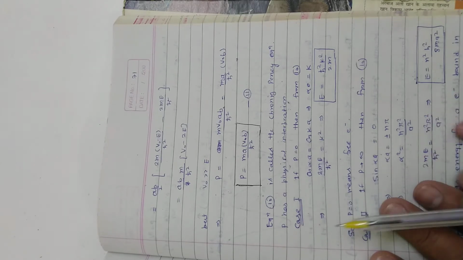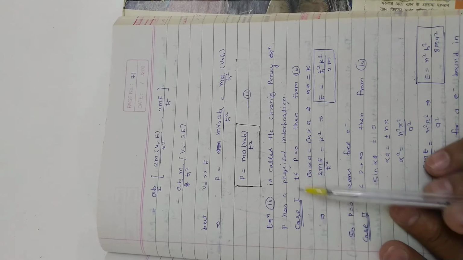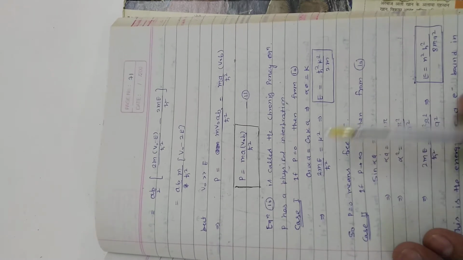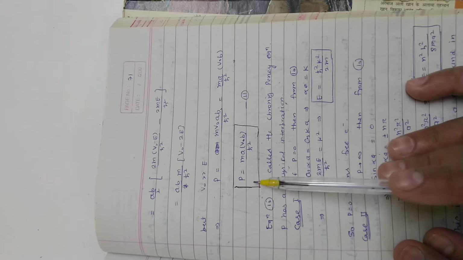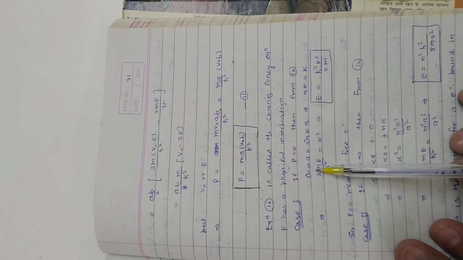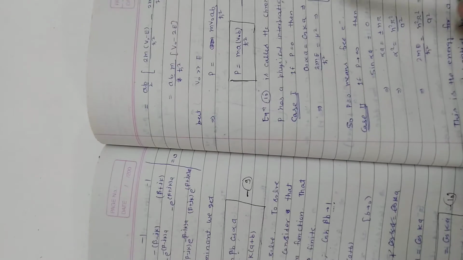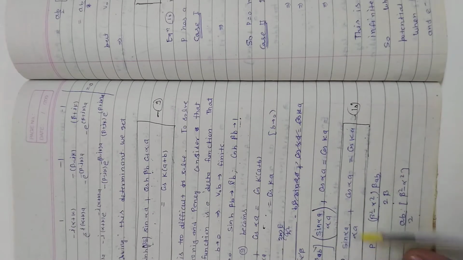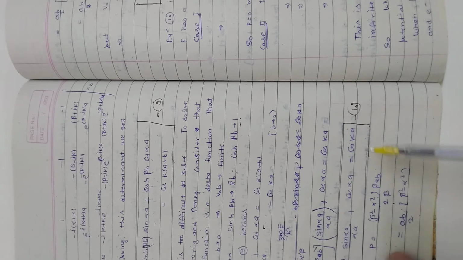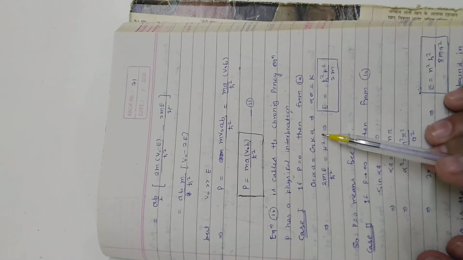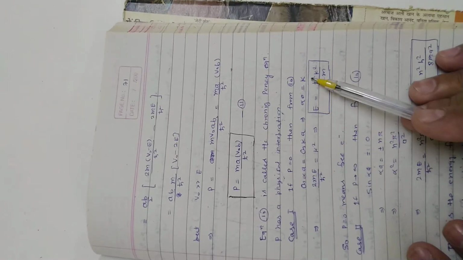And the value of P has a certain physical interpretation. Suppose P is equal to 0 in any particular potential problem. If we consider P equals 0, then from equation number 10, here, cos alpha A will be equal to cos Ka, and alpha A equals Ka.